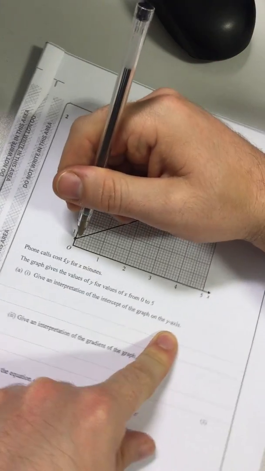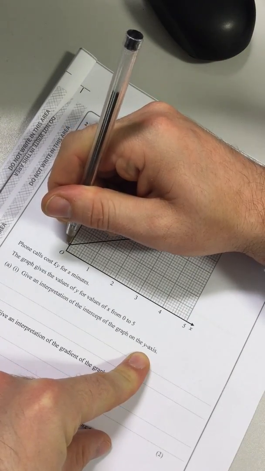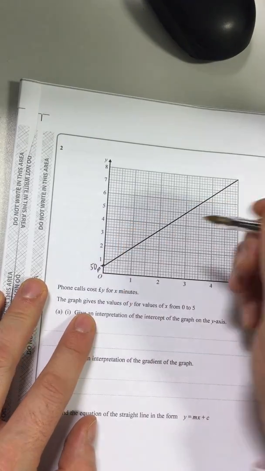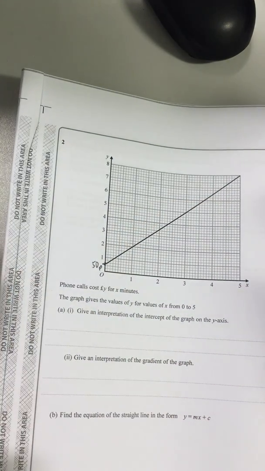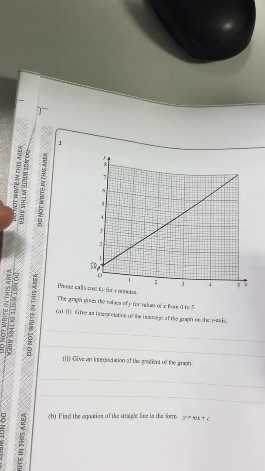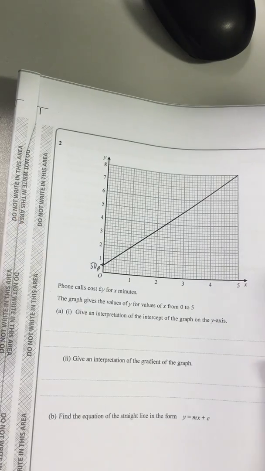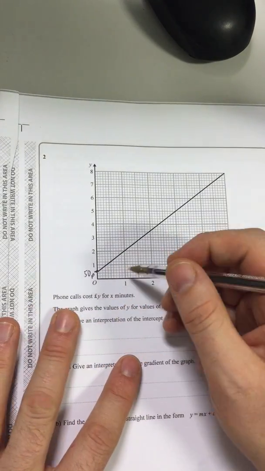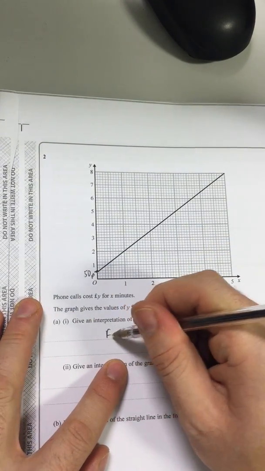Okay, so if you look at that, where's that? I think that's roughly here. So I think that's like 50p. So no matter what you do on this graph, it's going to cost you 50p. So the starting cost is like a fixed charge of 50p. So the intercept is the fixed charge that you have to pay.